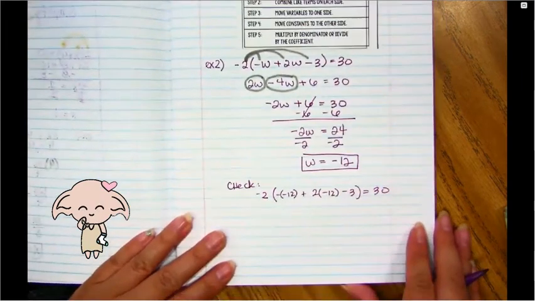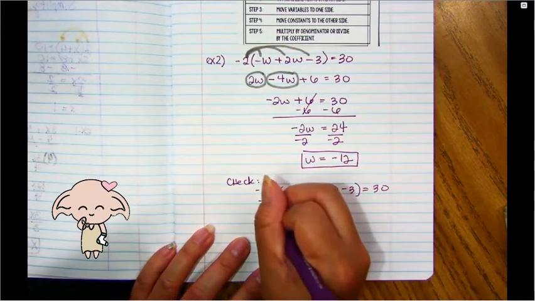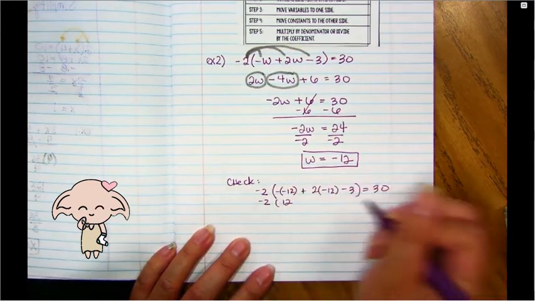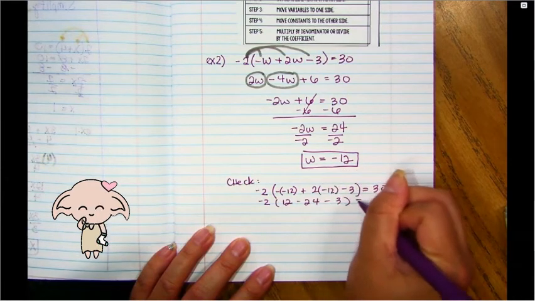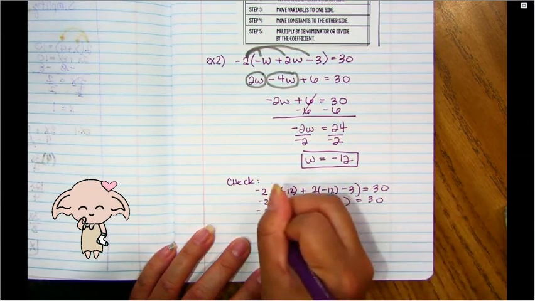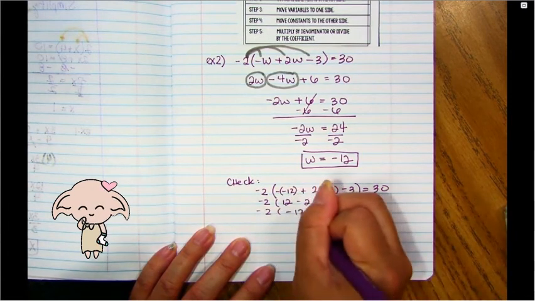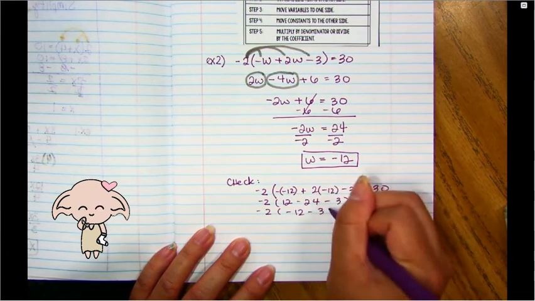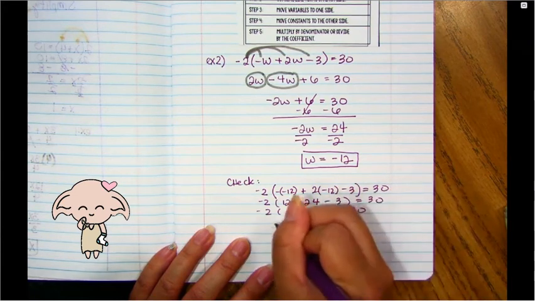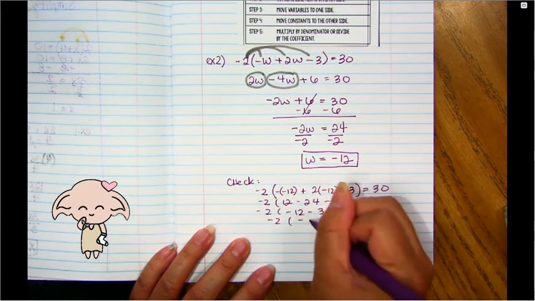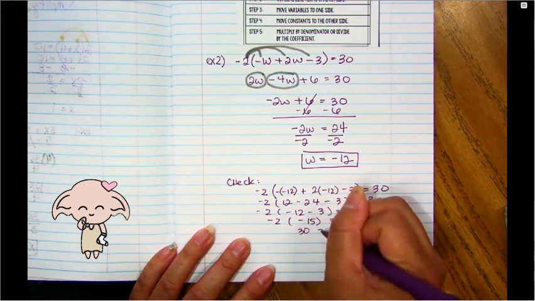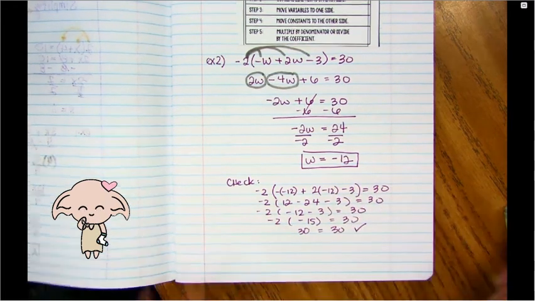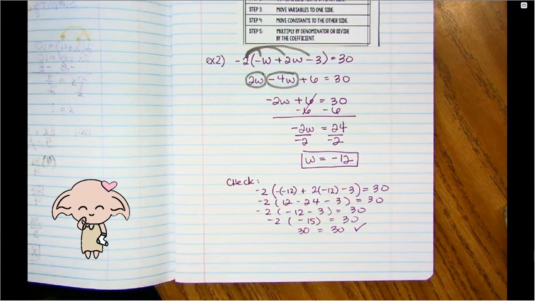So I'm going to go ahead and simplify that. 12 minus 24 minus 3 equals 30, and I get negative 2 times negative 15 equals 30. So we did it correctly because it is equal. That's how you would check your work.